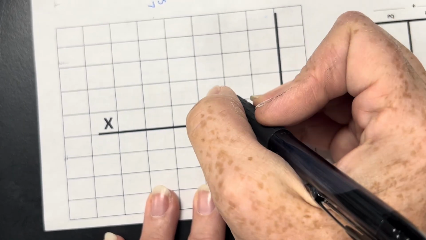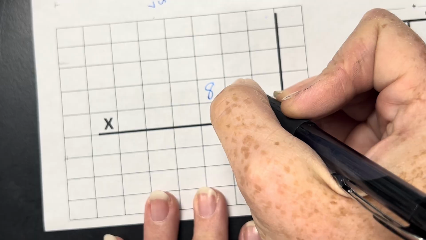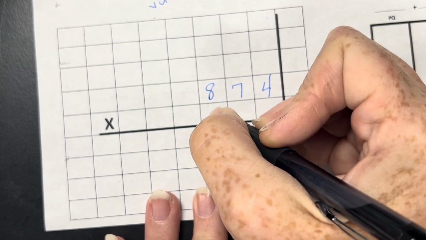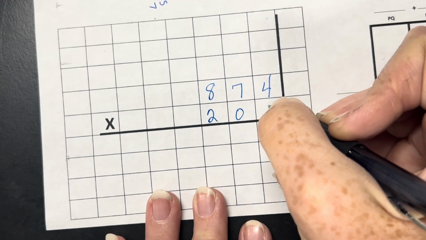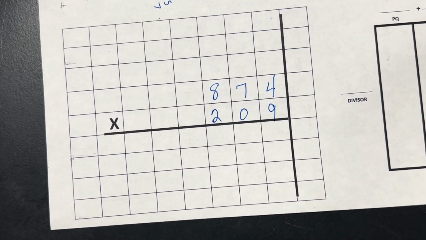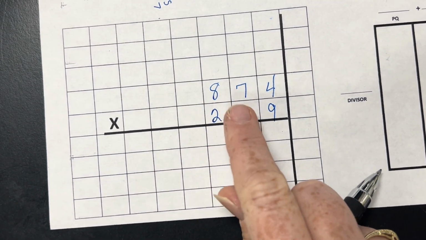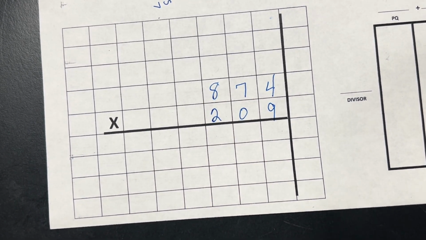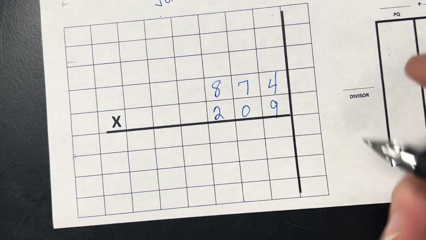So if we put the big number on top, 874, and the smaller factor on the bottom, 209. Let's try it that way, because I want to show you guys something with that 0. Okay, so we're going to multiply everything by the 9. That 9 has a value of just 9 ones.